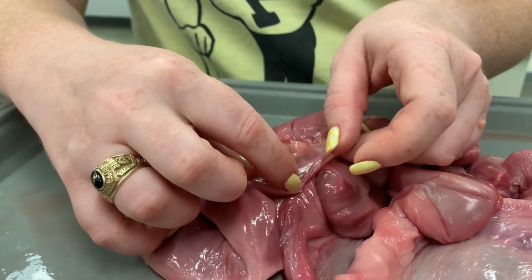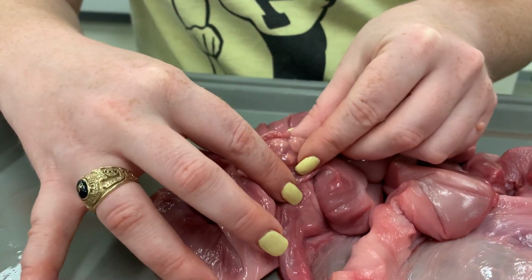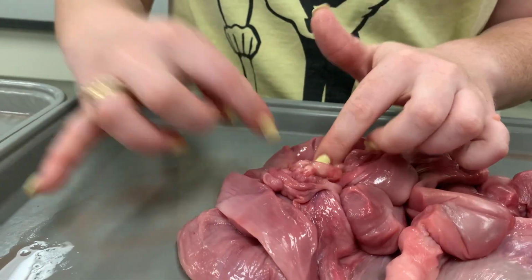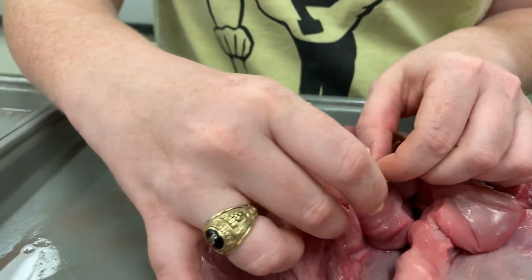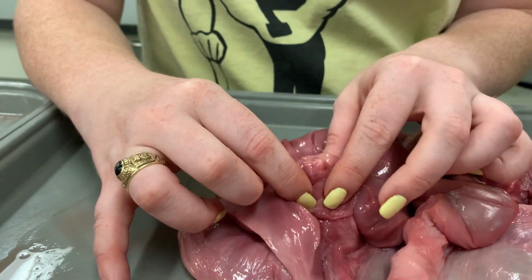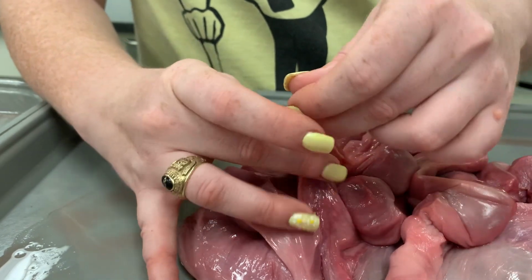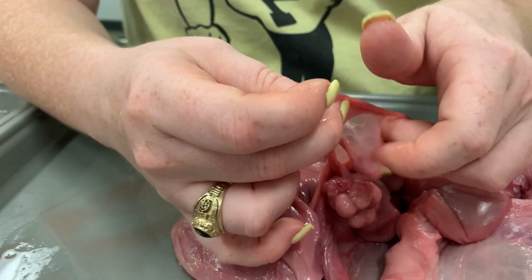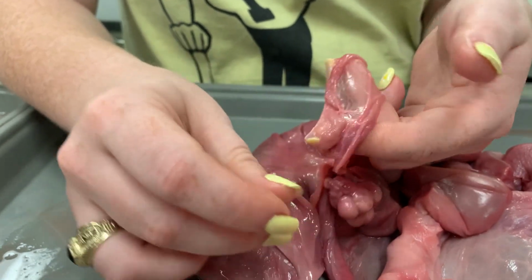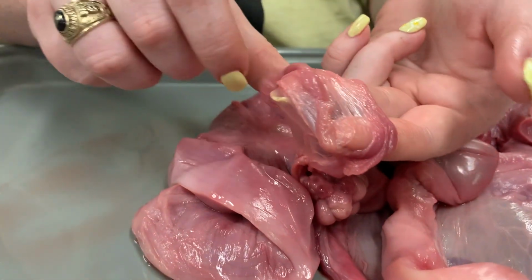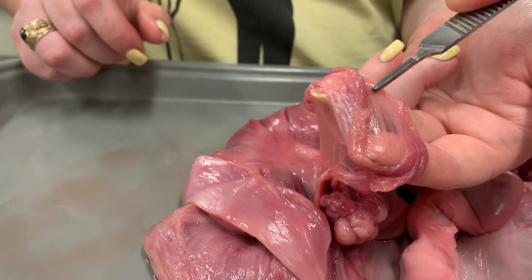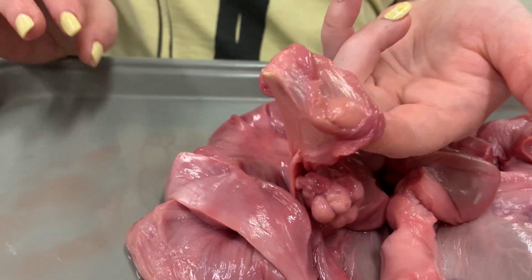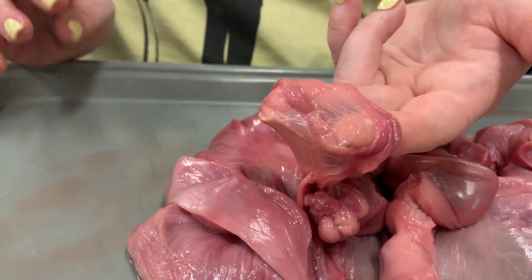And we don't know where they're going to ovulate from, so that's why it covers the whole ovary. It could come out from there, it could come out from there, it could come out from there. So it covers the whole ovary so that it can make sure that that egg is caught. After the egg is caught, it's going to go down a tube called the ampulla, which is right here. And the ampulla is the tube for the egg.